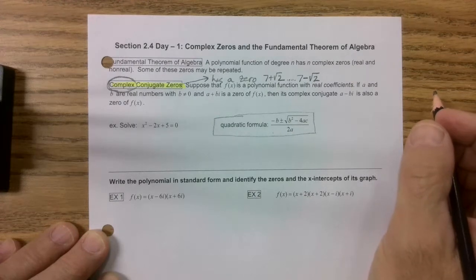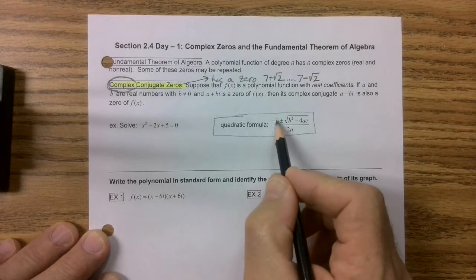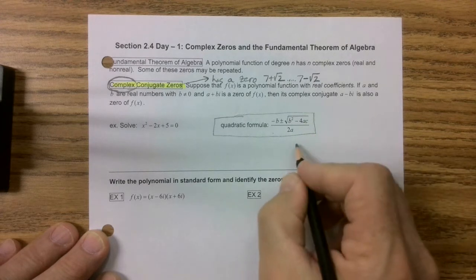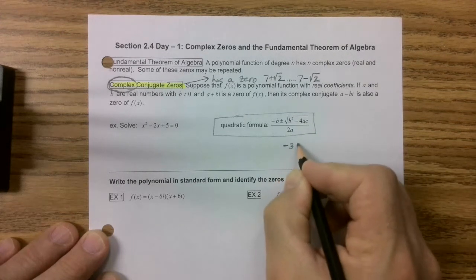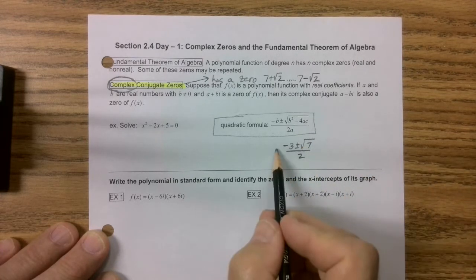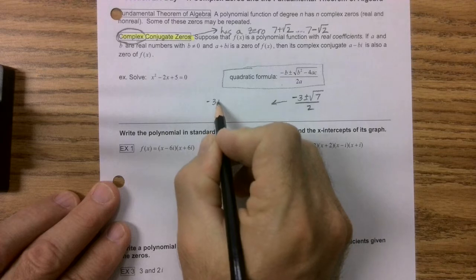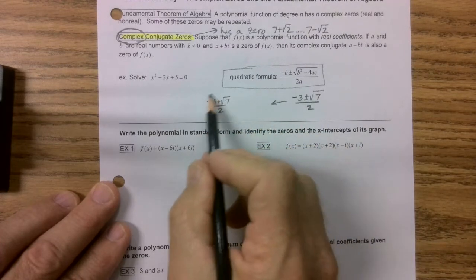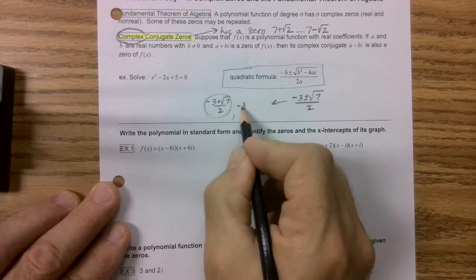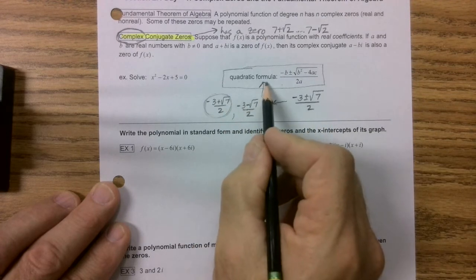It's implied. Now, if you recall, this is the only application from the quadratic formula: negative b plus or minus the square root of b squared minus 4ac. So there's a possibility you could get negative 3 plus or minus the square root of 7, all over 2. So, moving backwards, if math simply tells you that negative 3 plus the square root of 7 over 2 is one of your zeros, then you are to safely assume that negative 3 minus the square root of 7 over 2 is another zero. Basically, piggybacking the quadratic formula.